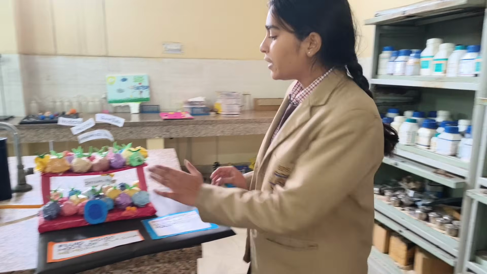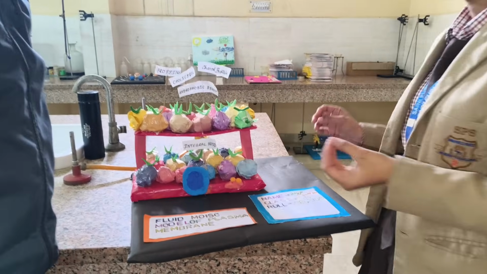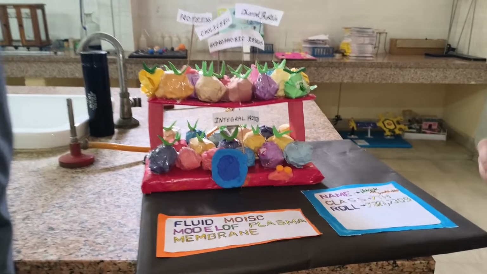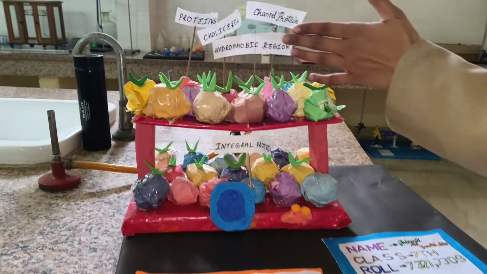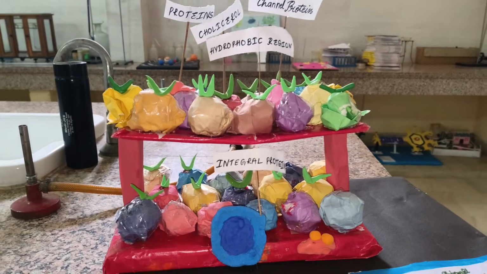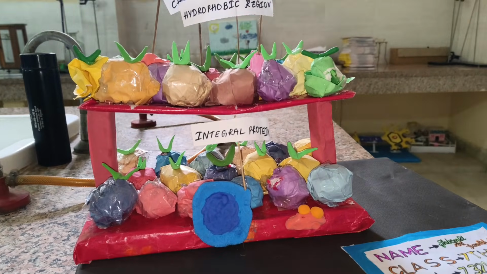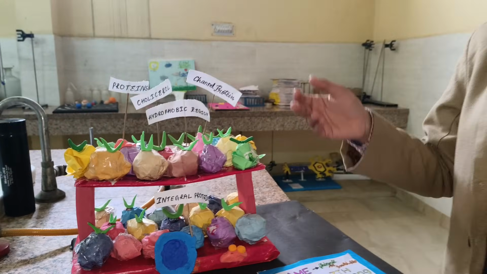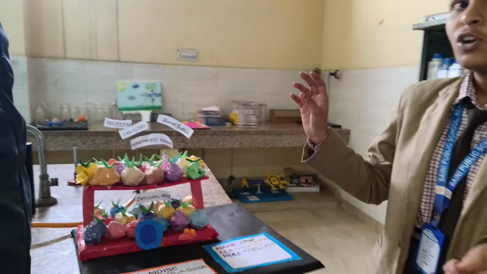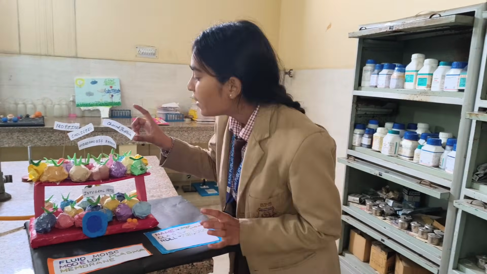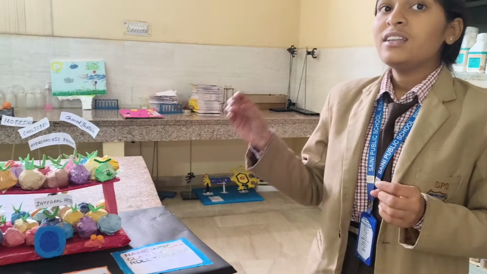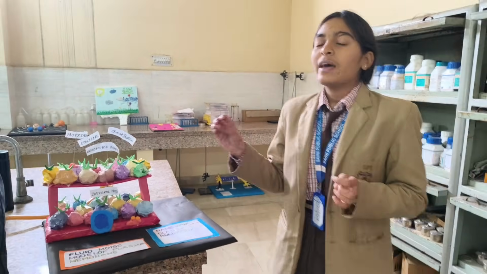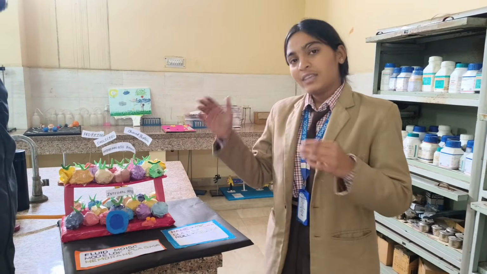Today we will discuss the topic fluid mosaic model, which was given by Singer and Nicholson in 1972. The first one is integral protein, which means internal protein, which is present in the fluid mosaic model. The second one is hydrophobic region, which means it hates water and repels water. The third one is cholesterol, which helps in the stability of the fluid mosaic model. And the fourth one is channel protein. It means that when any substance enters the cell, it binds with channel protein and enters the cell.